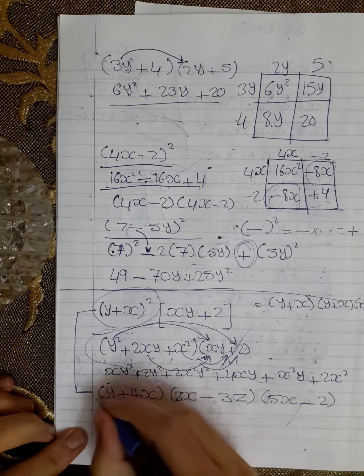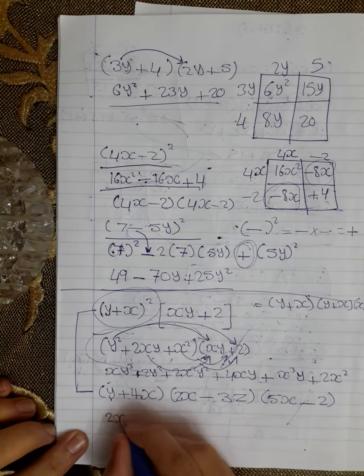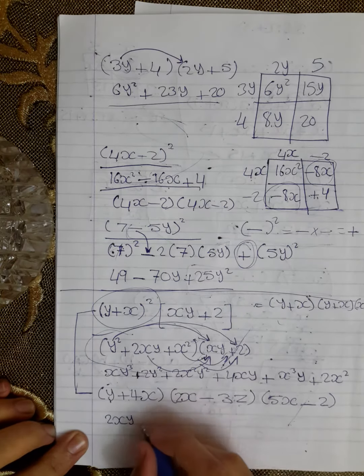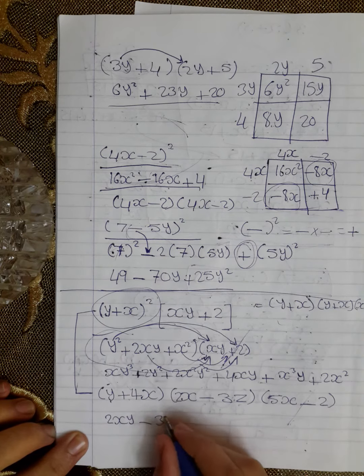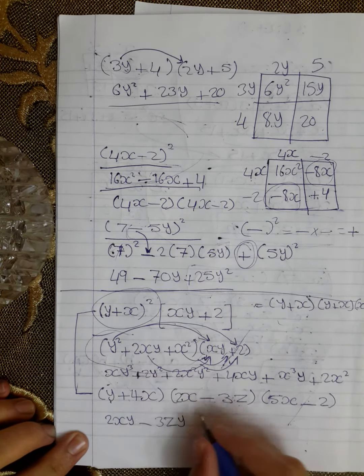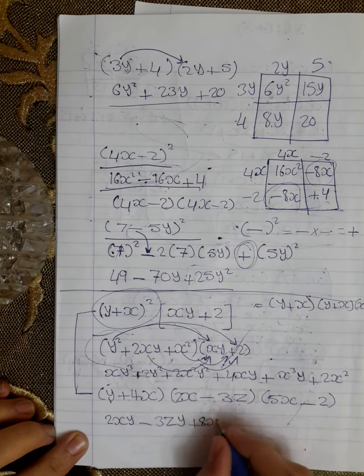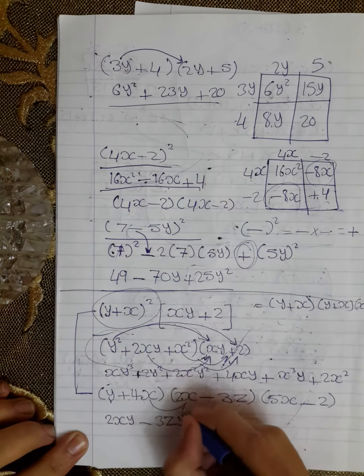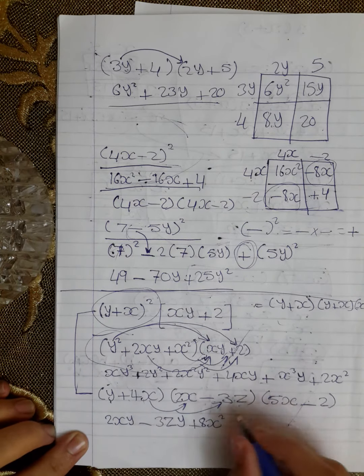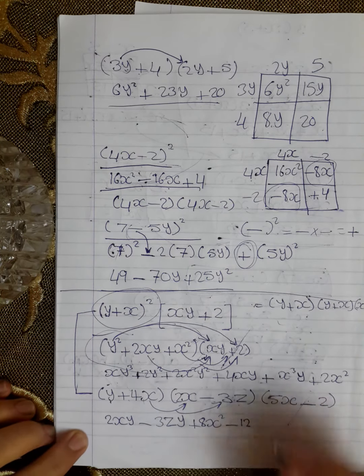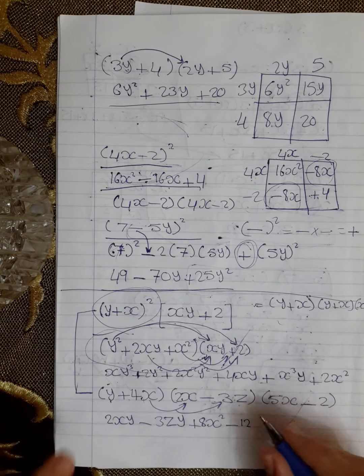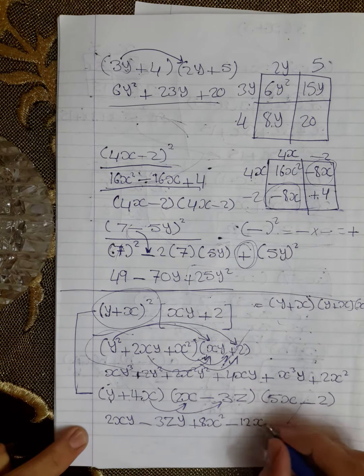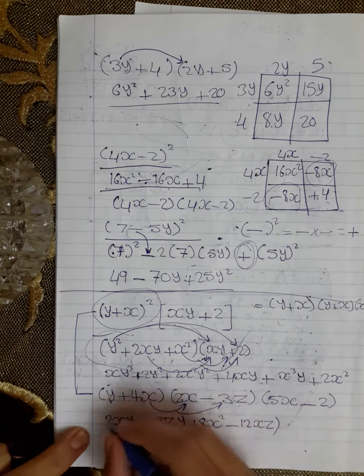Okay, y times 2x, that is 2xy, minus 3zy, plus 8x squared. I just multiply this. Continue. Negative 12xz. So I have a big bracket.